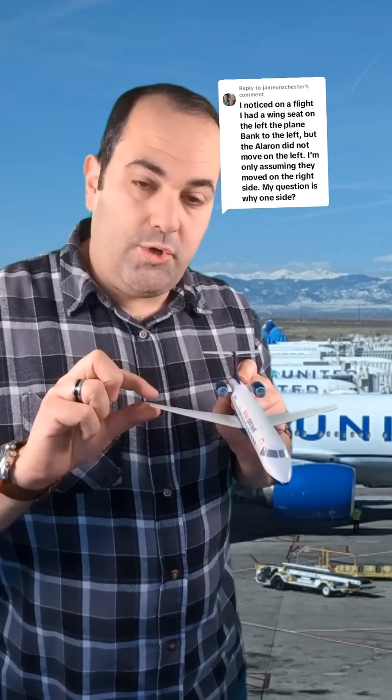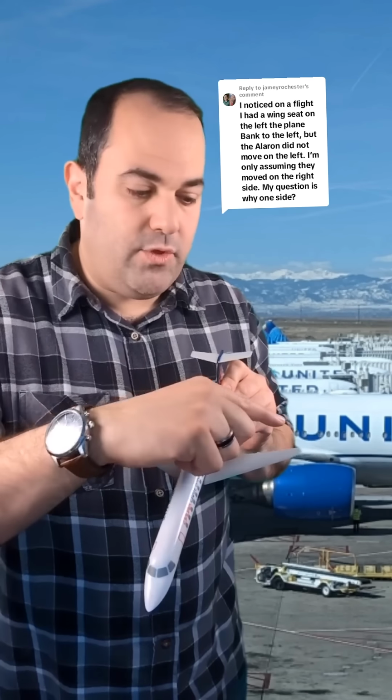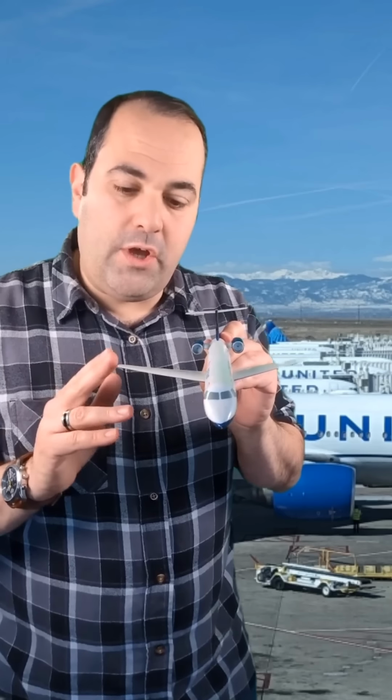So you're flying along in an airplane and the aircraft is banking left and right, but you don't see the ailerons moving. Why not? So for those who don't know, ailerons are control surfaces at the very edges of the wings on the trailing edge, and we use them to bank the aircraft left or right. We do so by using them to increase lift on the side of the wing that we want to go up, and decrease lift on the wing that goes down.